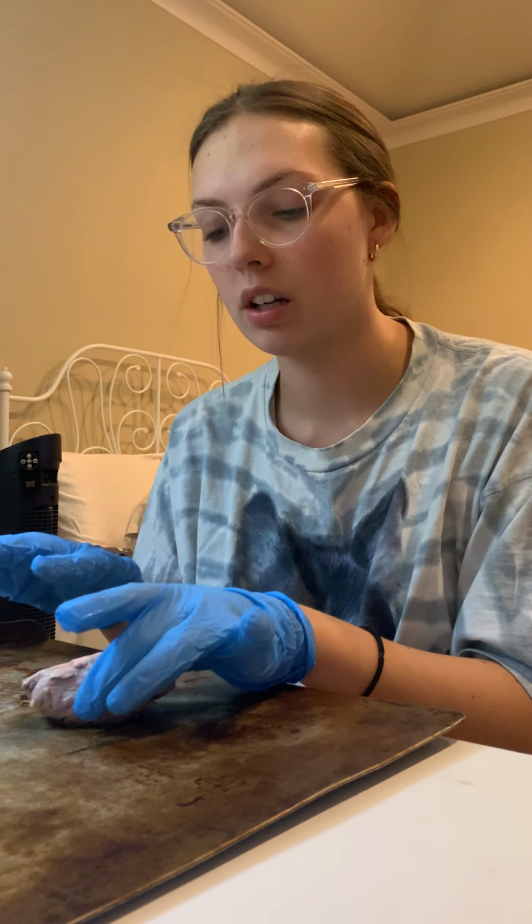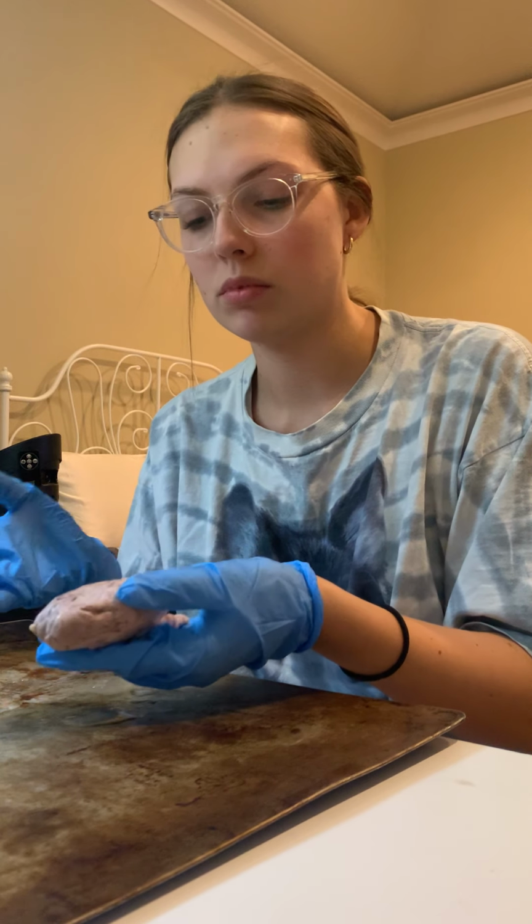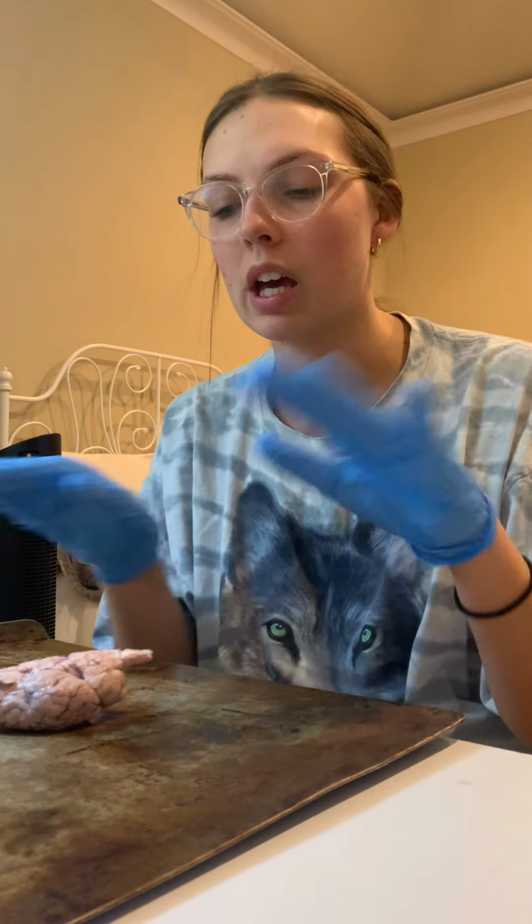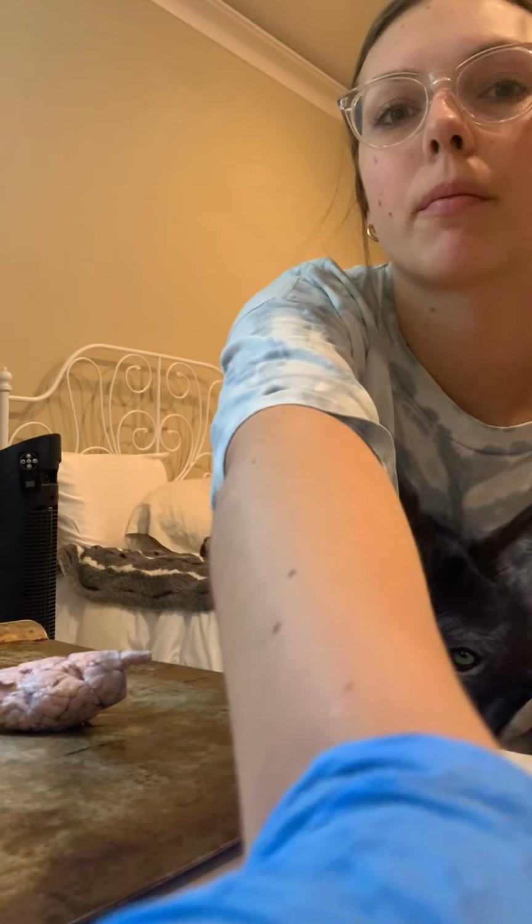I'm going to be doing my sheep brain dissection. I have it here on my tray and I have the brain. And now I'm going to be moving the camera so that you can see the dissection a bit better.